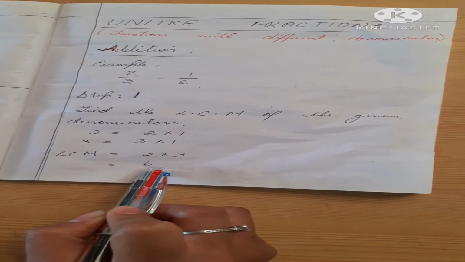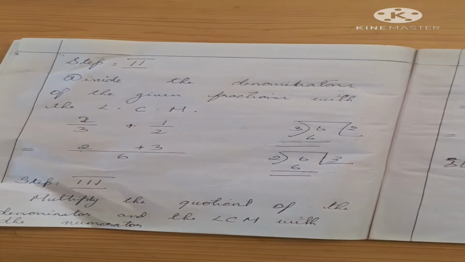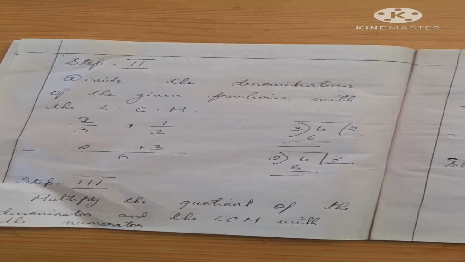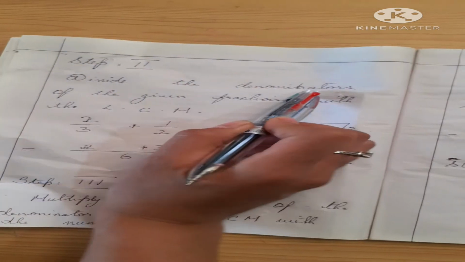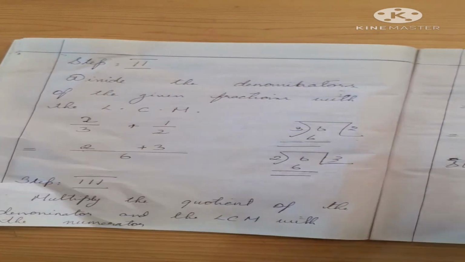That means our LCM is 6, and that will be our new denominator. And next, step number 2: divide the denominators of the given fractions with the LCM.